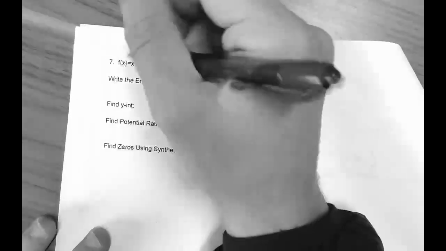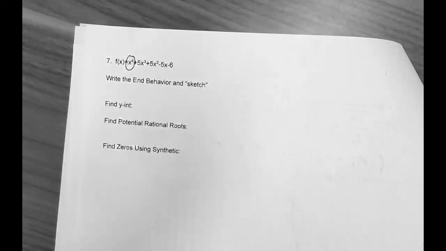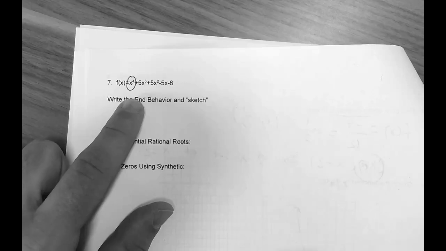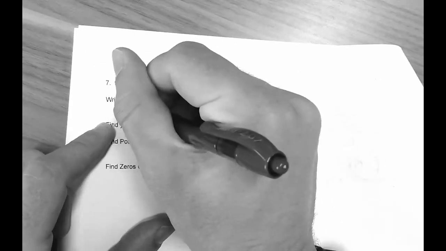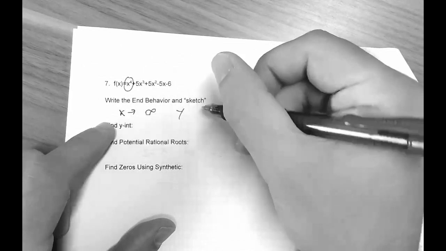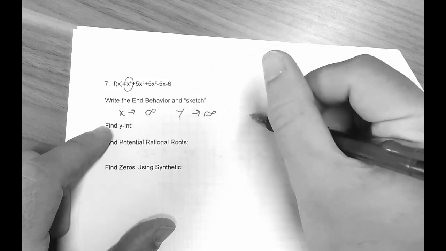All right, last couple problems here. So these are more practice of that earlier problem, same kind of question. So here again, you look at the degree. The degree is even and the leading coefficient is positive, so as x goes to infinity, y goes to infinity.